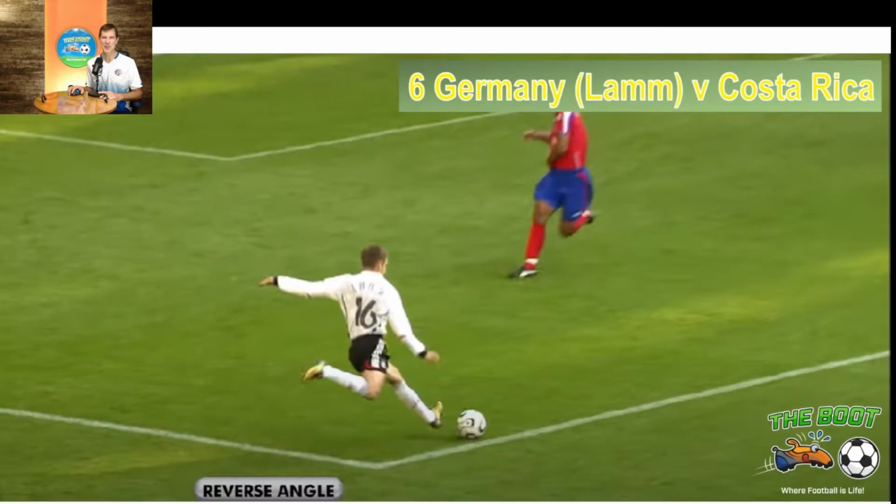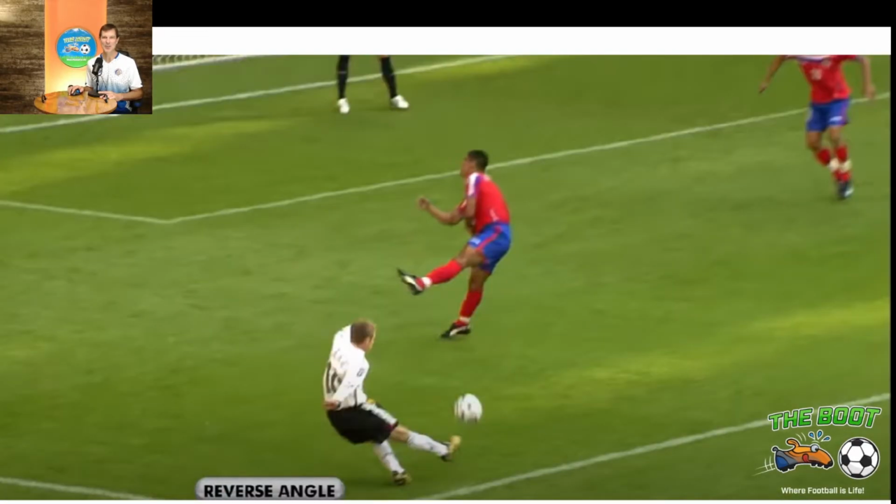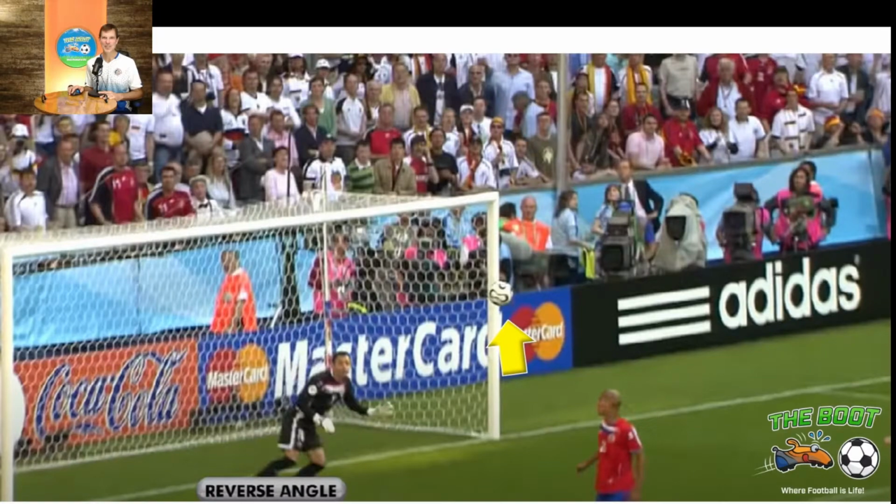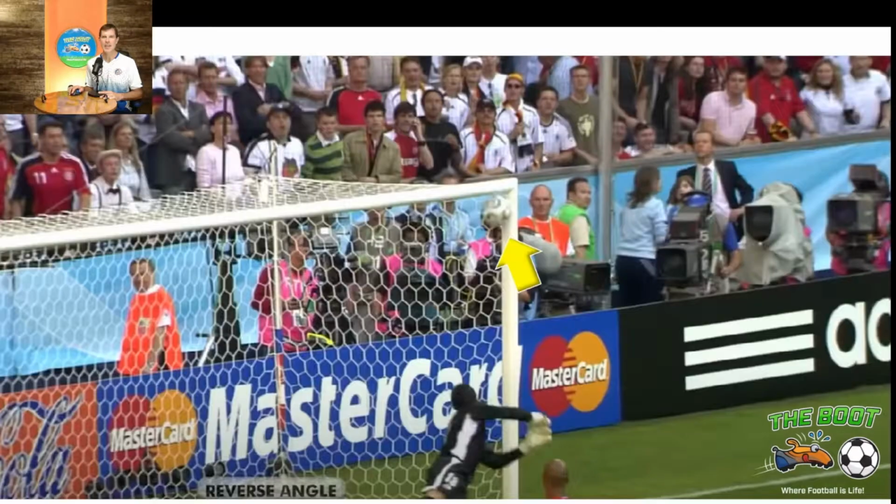This is Thomas Müller from Germany, who has just dribbled inside the penalty area, just barely. And this is a great angle to be able to see him coming towards goal. The ball, again, is just outside the right post. And talk about inch perfect. He actually hits the post and it ricochets in.